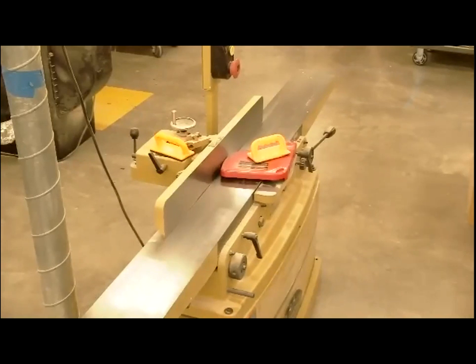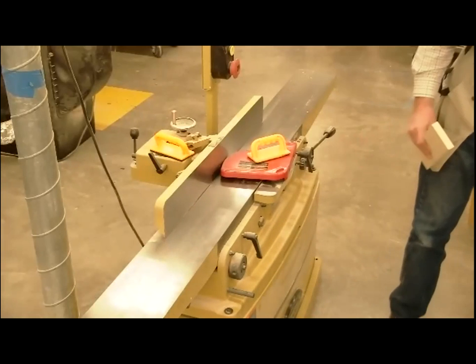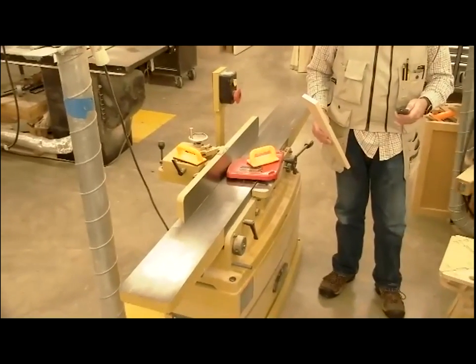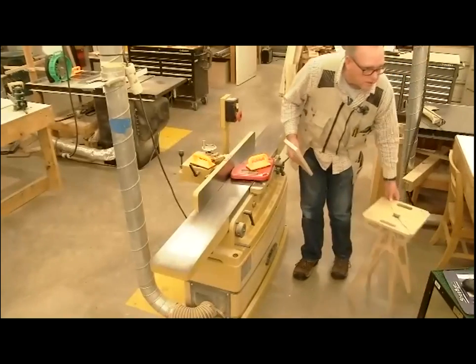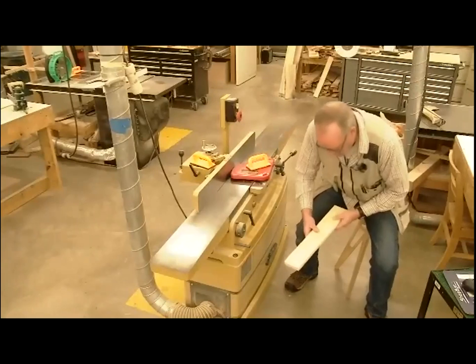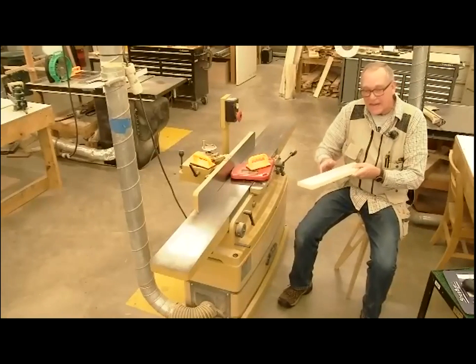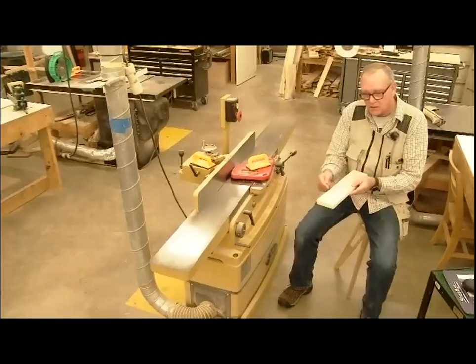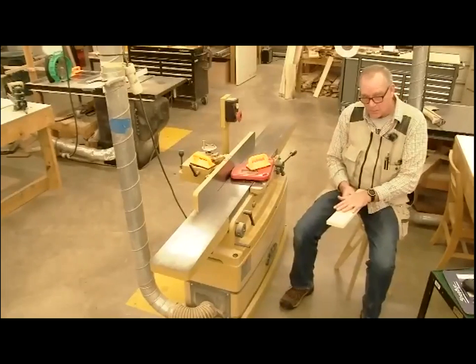All right, so the main purpose of the jointer, okay? Let me zoom out of this a little bit so you can see what's going on. The main purpose of the jointer is to flatten the face of a board and or to flatten, straighten, and square the edge of a board. Remember, we have two faces, two edges, and two ends. That's the main purpose of the jointer.